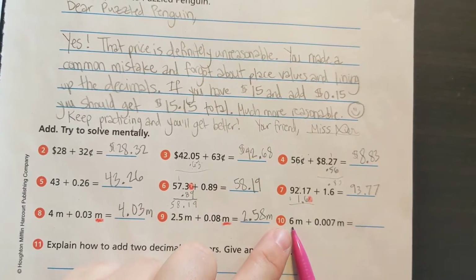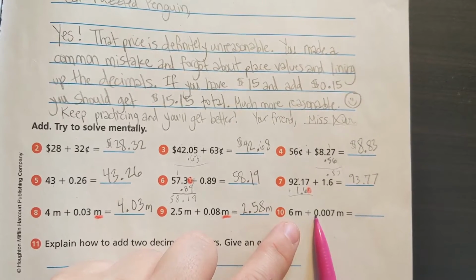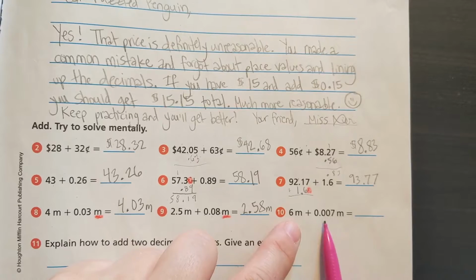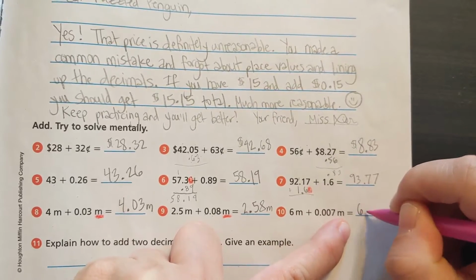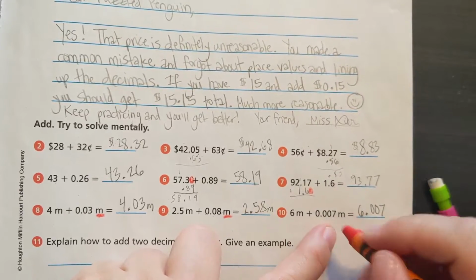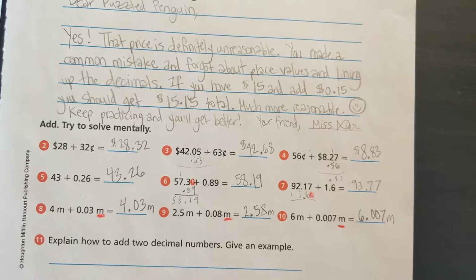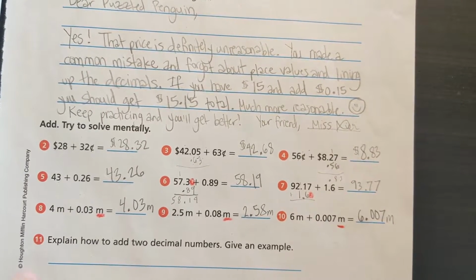Number 10. This is awesome. I have a 6 in the ones place and then nothing, and then a 7 in the thousandths place. So it's just 6.007. And lastly, don't forget meters. Okay? All right. Don't worry about doing number 11.